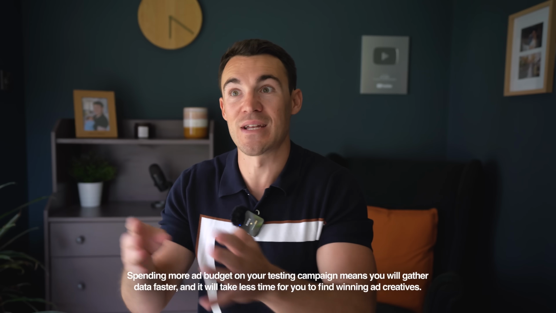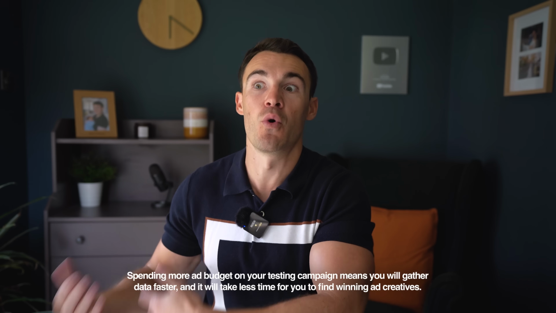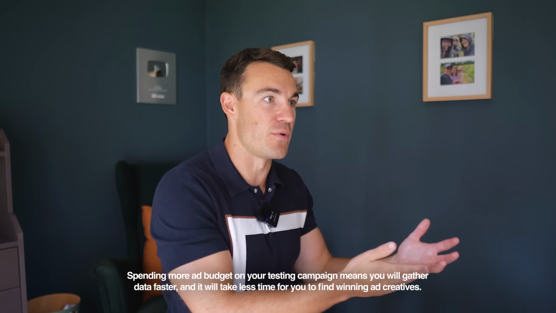But having more budget in that scenario in the testing campaign allows for more testing, allows for fast testing. You're more likely to find those winners that you could then move over to the scaling campaign. Okay, so that's campaign structure. Like I said, very simple. It's done that way on purpose. Simple, but allows us to do a lot of creative testing, which we'll get to in a second.